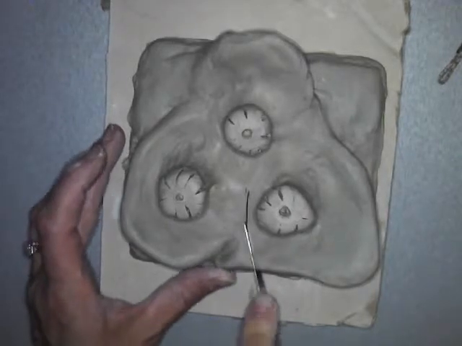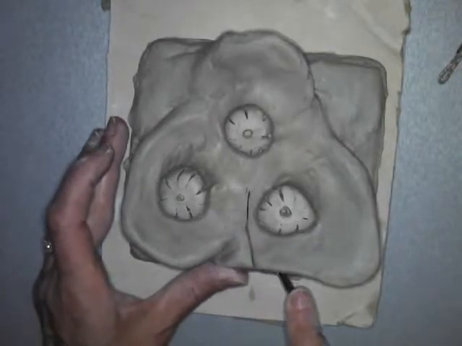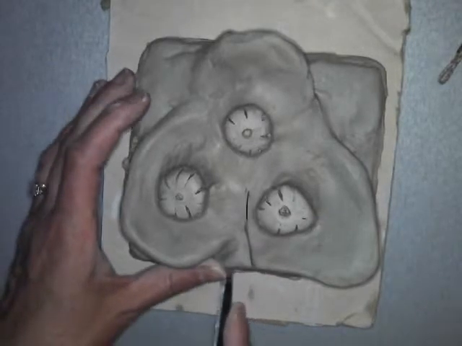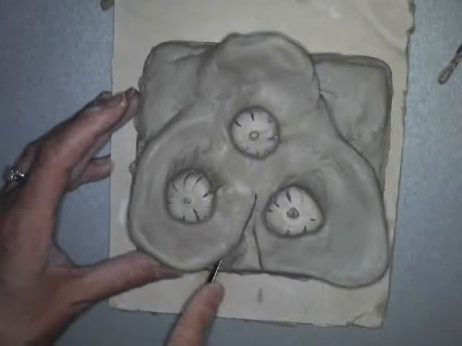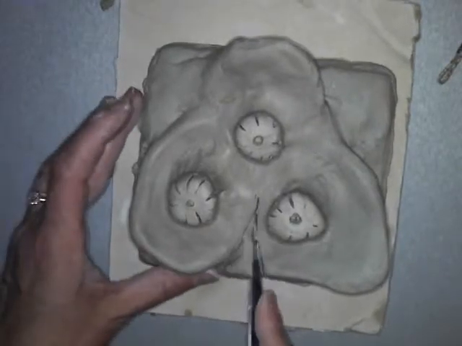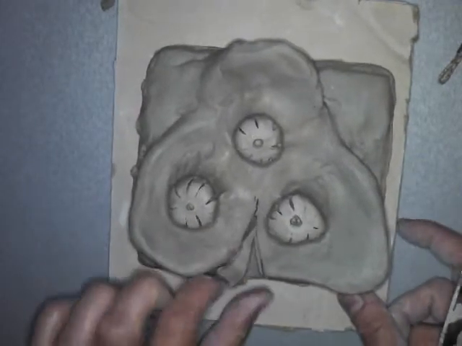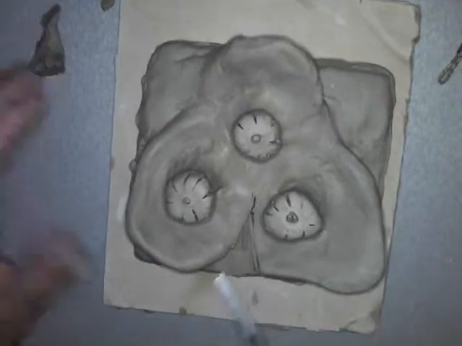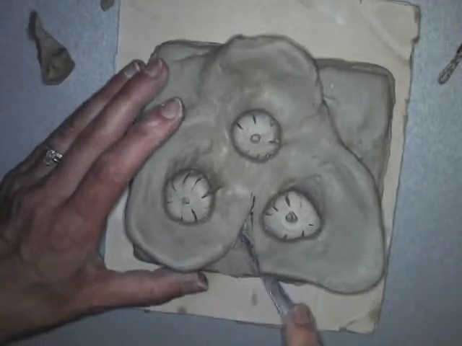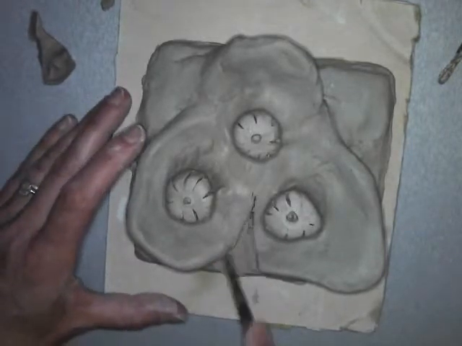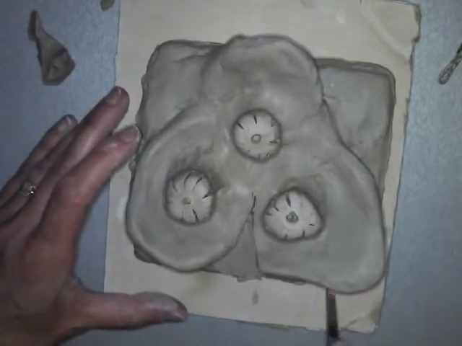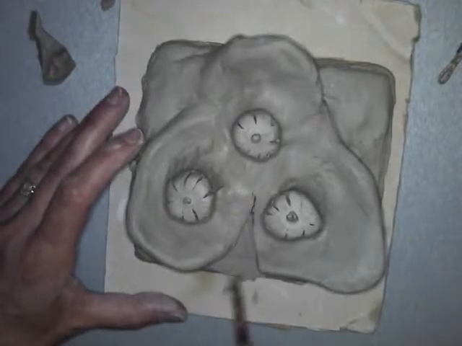So I'm going to do one leaf, and I'm cutting away an edge of the leaf. So whenever there's something like multiple leaves on one sculpture, it's great because I'm actually able to use one part of this as a teaching tool, and then the student can watch the technique and replicate it with the others.